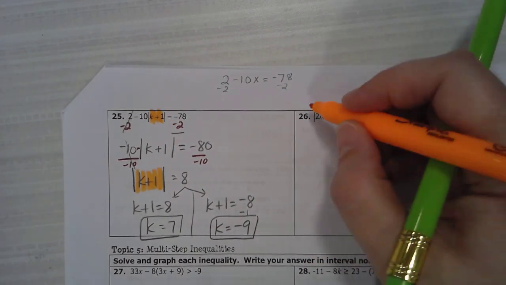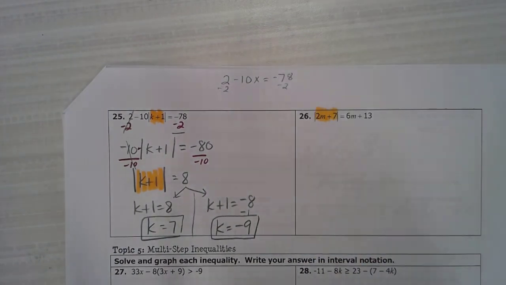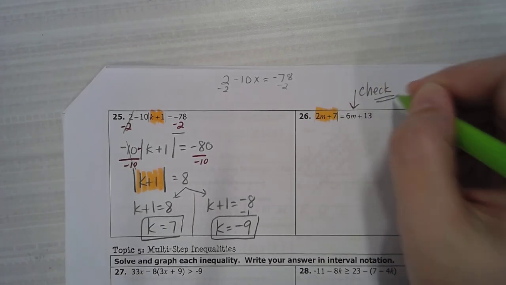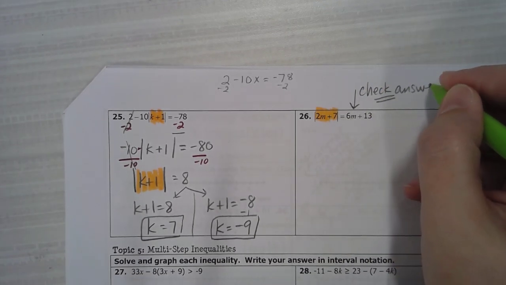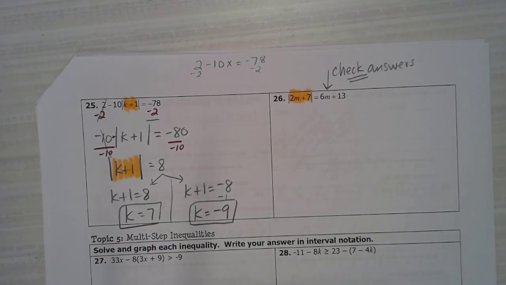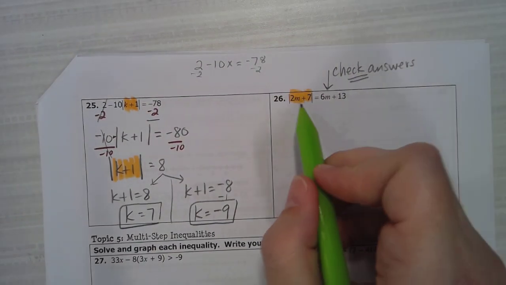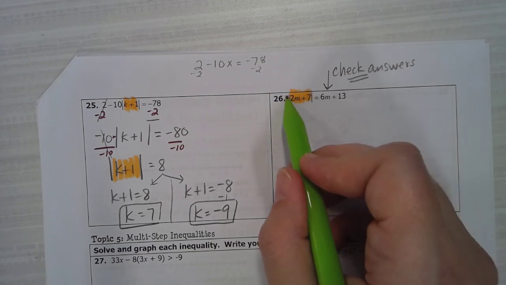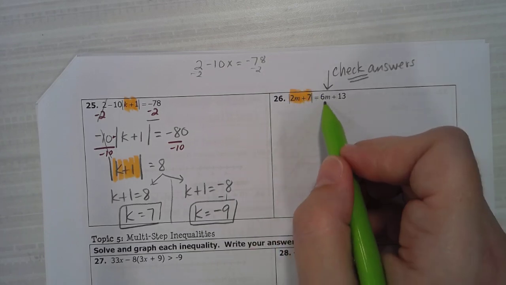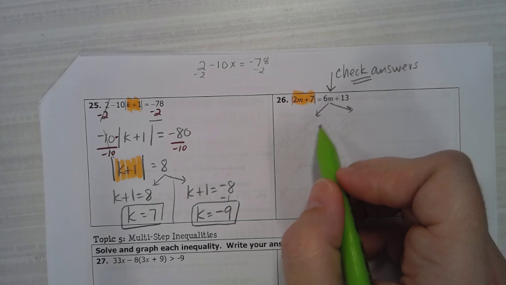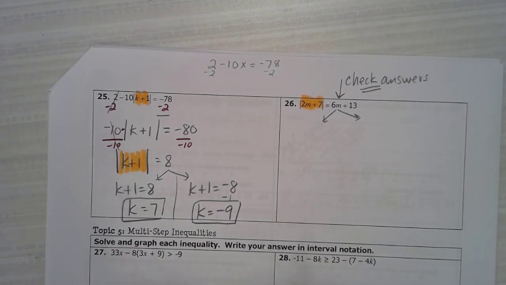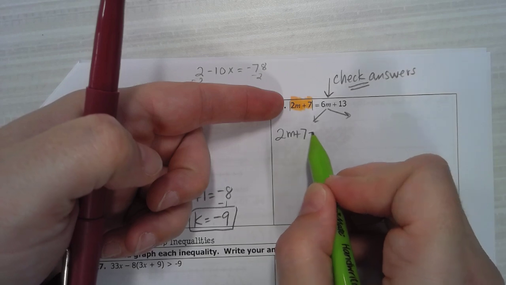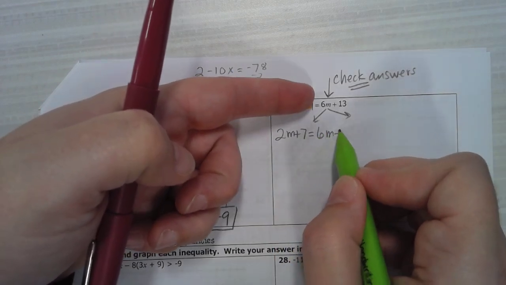But on number 26, I do see that there is a variable outside here, so I have to make sure that I check my answers to see if they both work. The absolute value is by itself. The equal sign's right here, so there's no other stuff sitting around that absolute value. So we can go ahead and split this into our two equations. The first one will be just the stuff that's inside there, 2m plus 7 equals all of this stuff, just like it shows up.